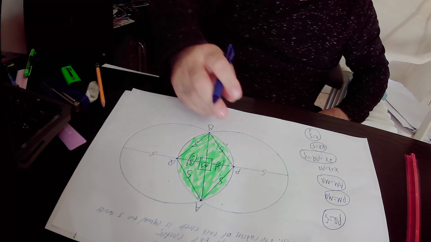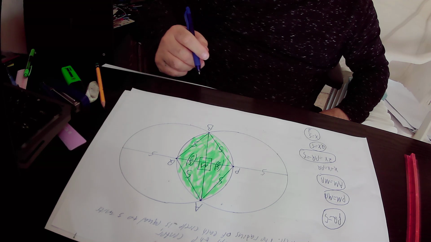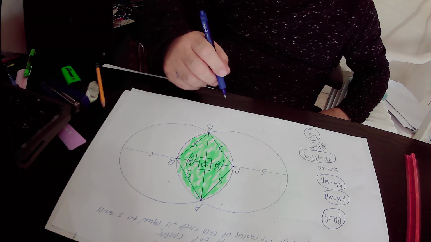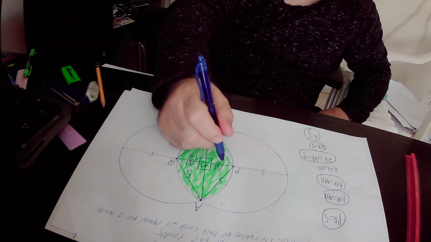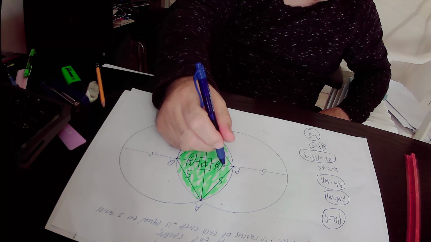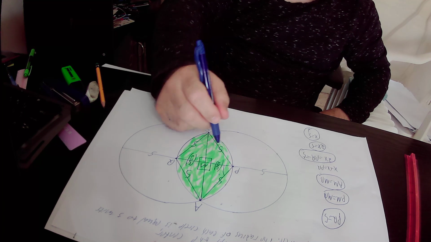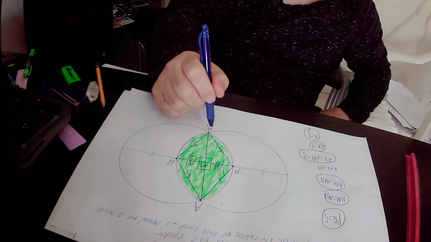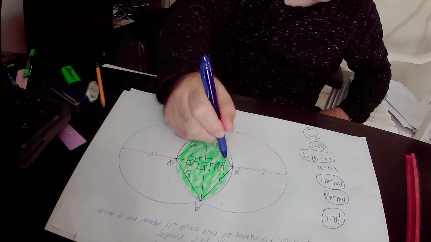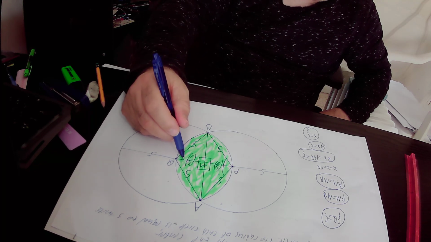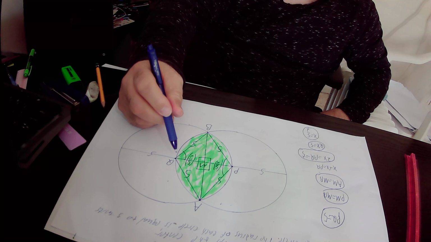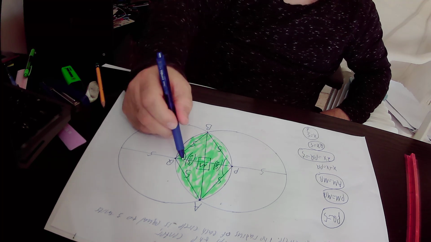And in the next step, we will focus on angles APM, BPM, BQM, and AQM.